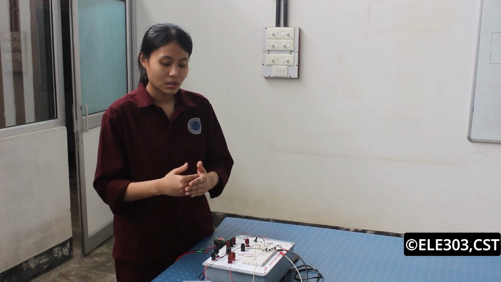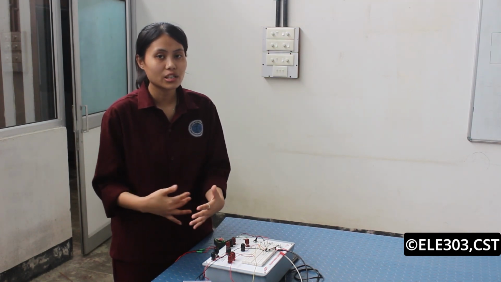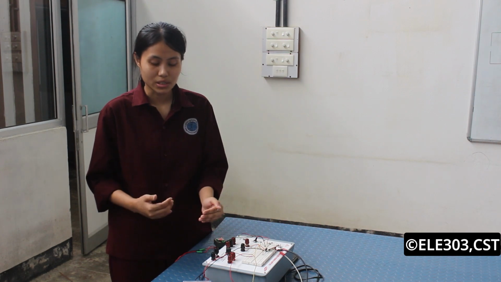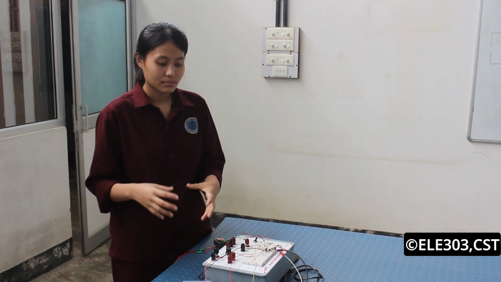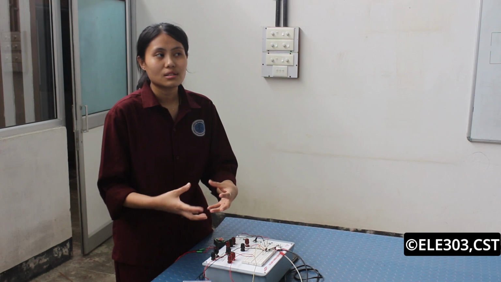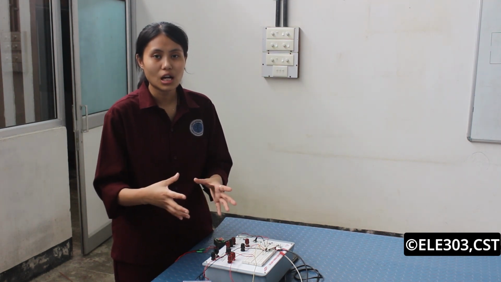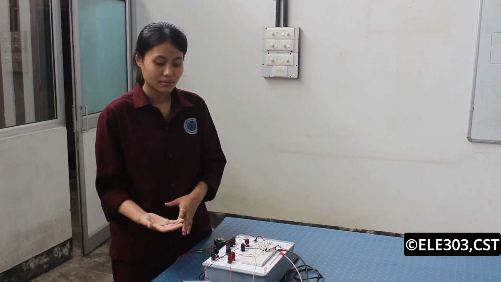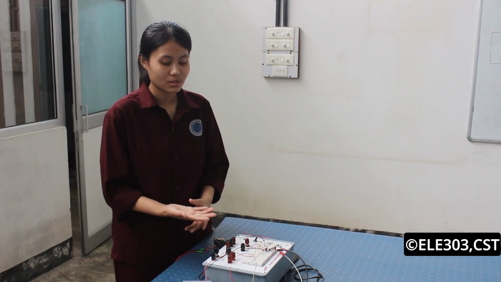Once we are done taking the readings and noting them down in our observation table, we need to draw the output waveform of our circuit.